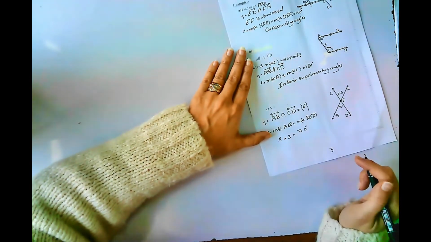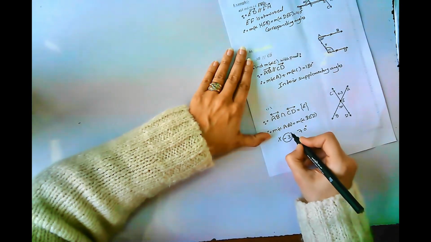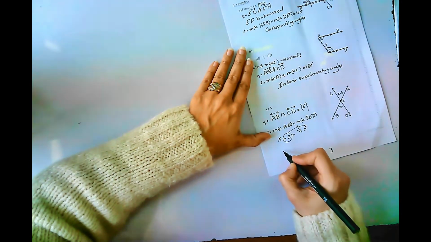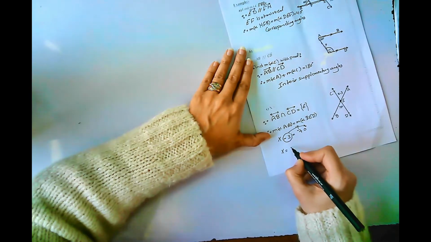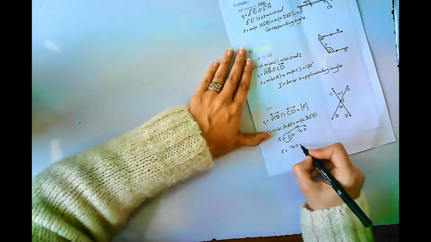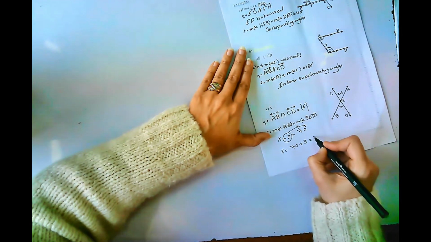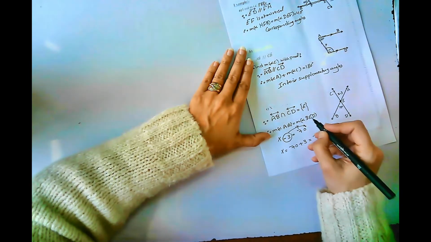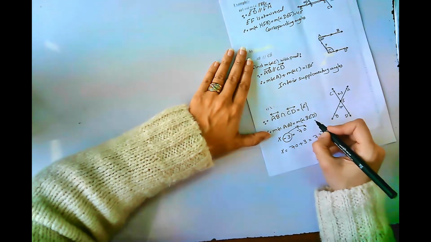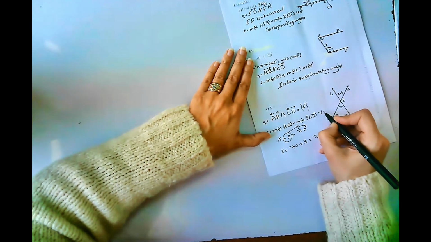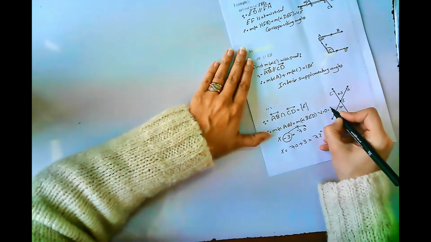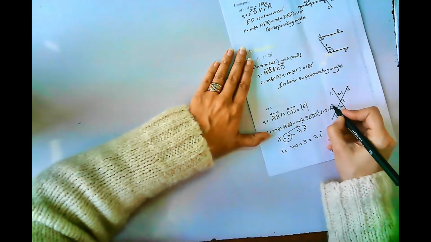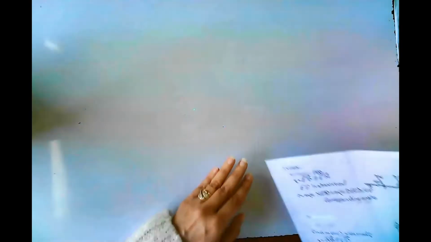We want x, then x equals 70 plus 3 equals 73. Vertically opposite angles.